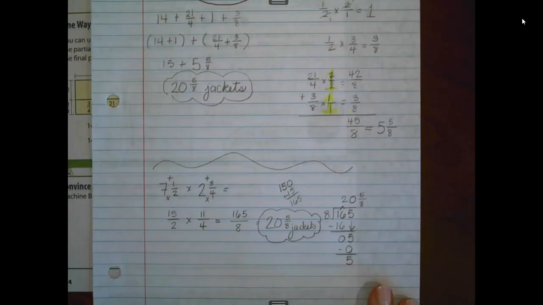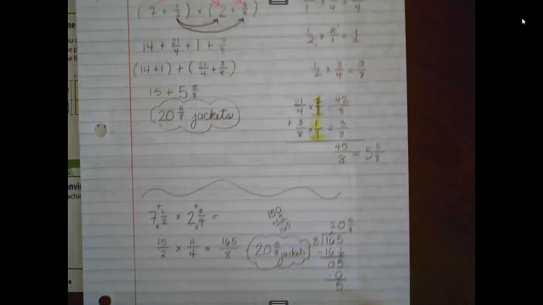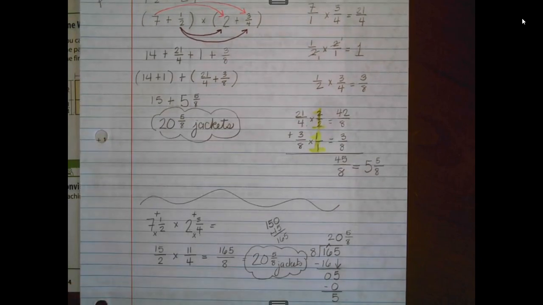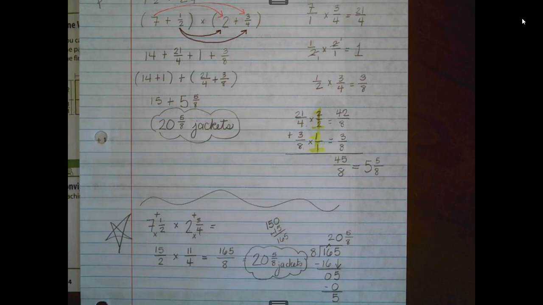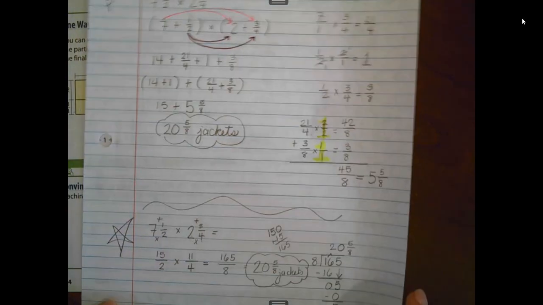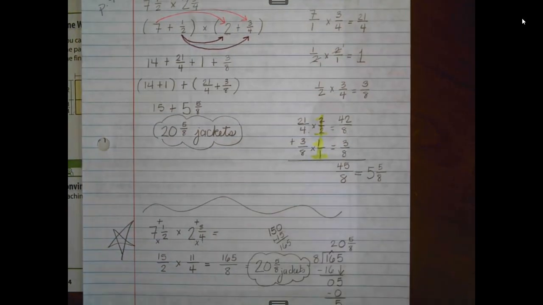Took a whole lot less paper, and honestly, I think it took a lot less thinking in order to do this. So I think we're going to be working with this strategy. We're going to convert the mixed numbers to improper fractions and multiply. All right, so let's go ahead and get to work on it. You will need some notebook paper today. So go ahead and grab that and pause me, and then we'll get going when you get back.